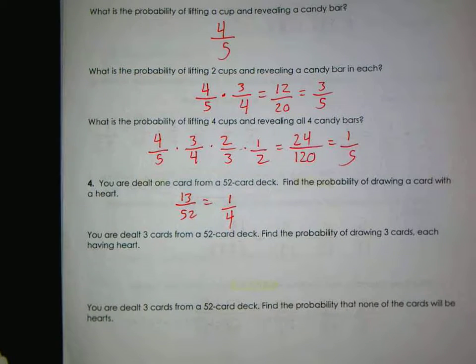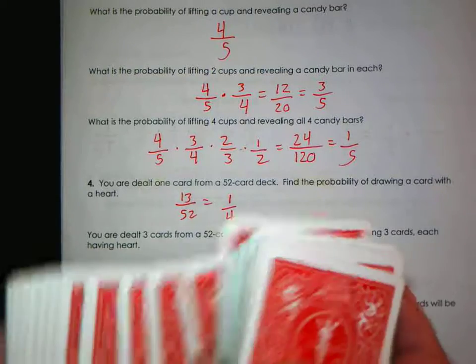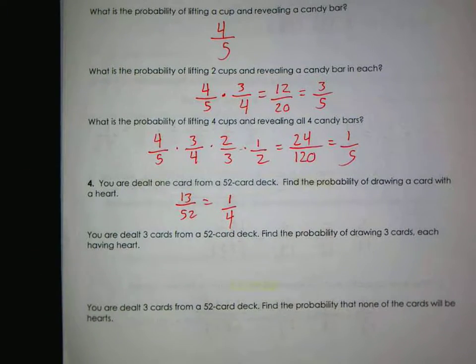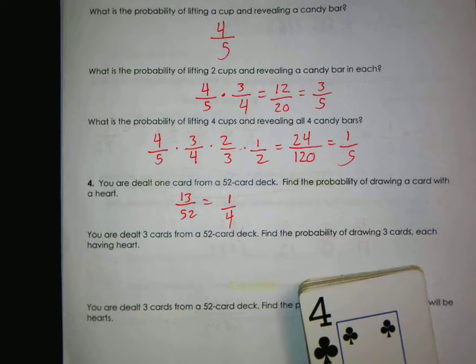You're dealt 3 cards from a 52 card deck. Find the probability of drawing 3 cards, each having a heart. Well, right now, all these are mixed.